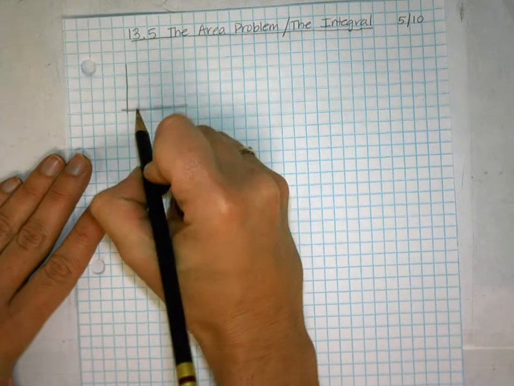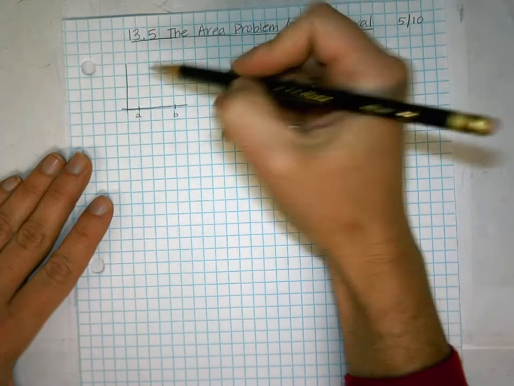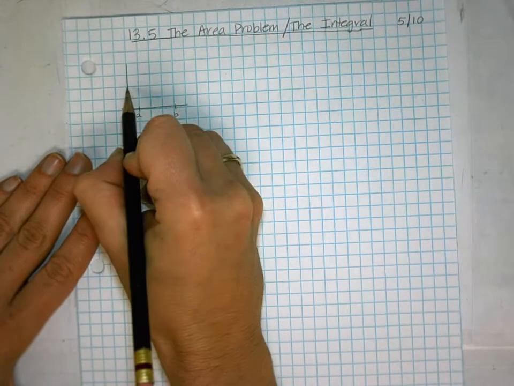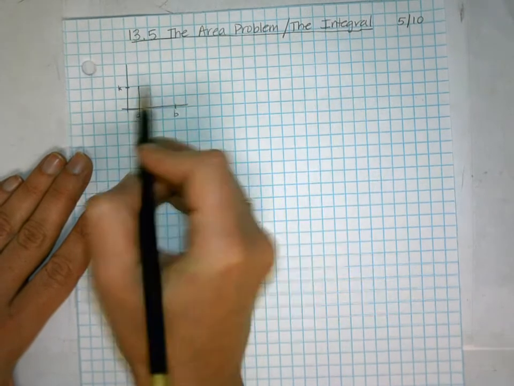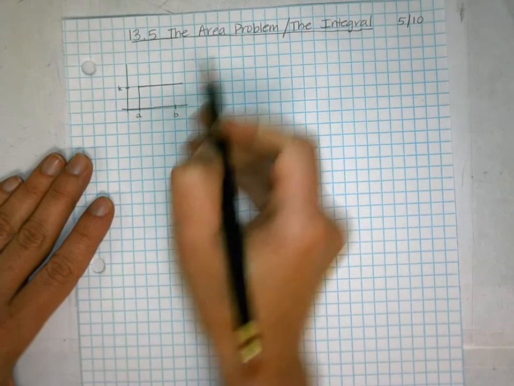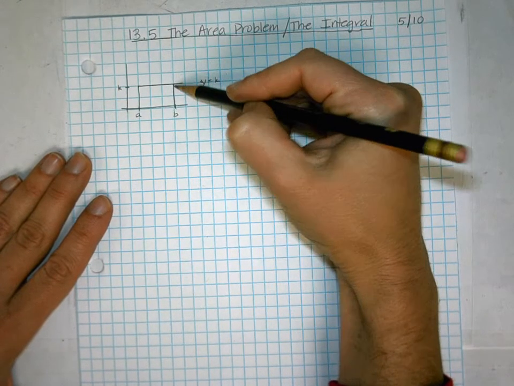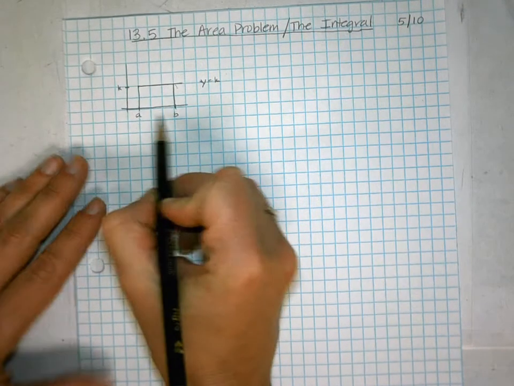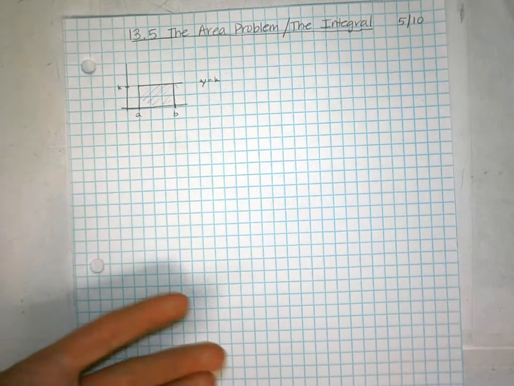So let's take, for example, I gave you some point A, some point B. And if I were to use some value, let's call this k, and I were to create a function y equals k, here's my function y equals k, and then use the interval just from A to B, and I ask you to find this area right here, you could do this really easily.